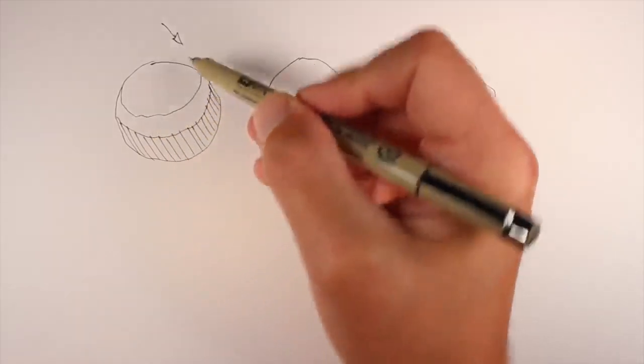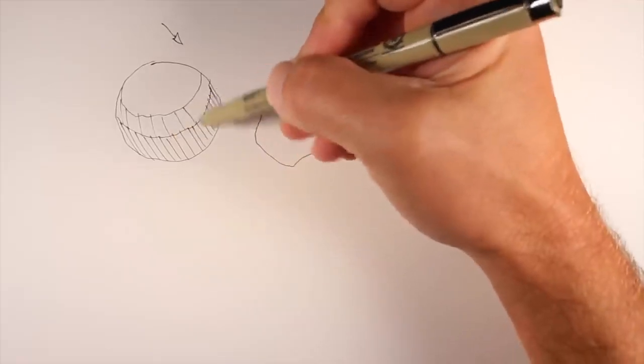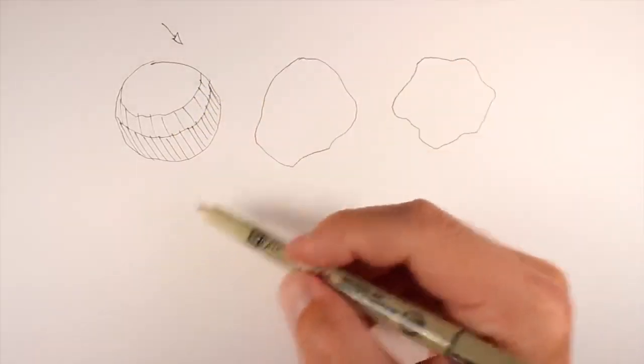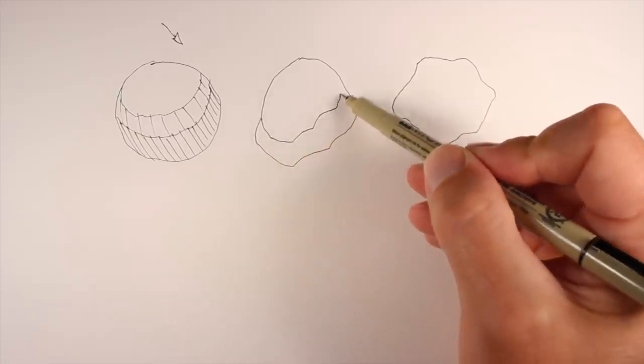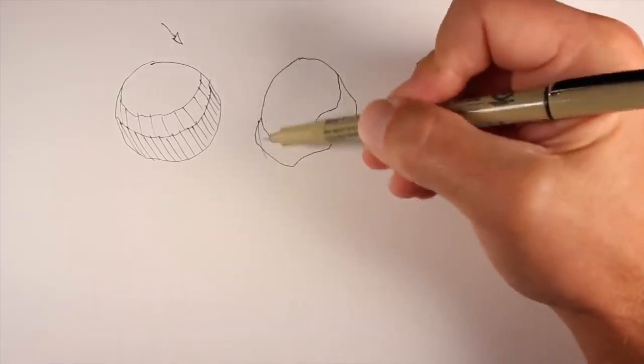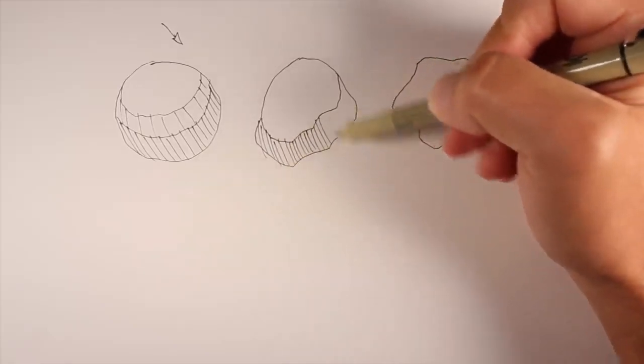Now, the value will gradate. This means that it will transition from lighter values closest to the light source to darker values further away from the light source. Irregular or organic shapes, like we're most likely to find on a tree, should also have irregular or organic areas of shadow.